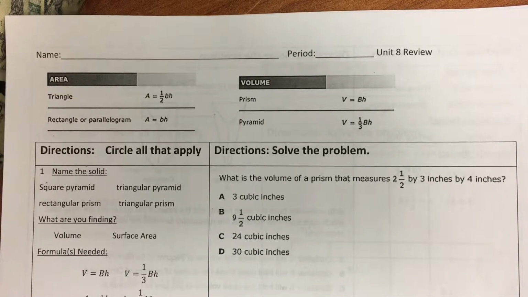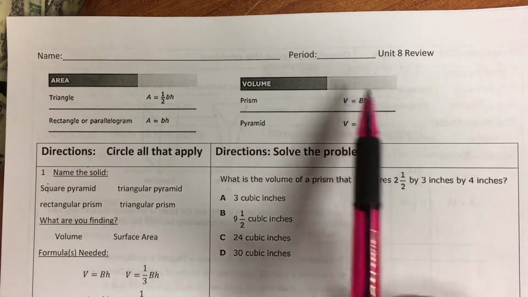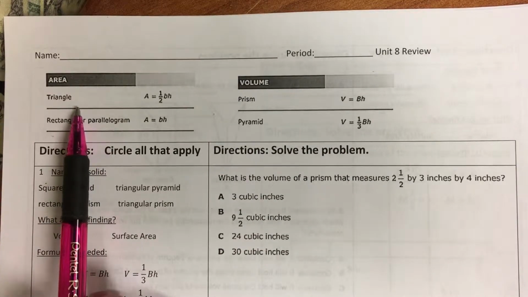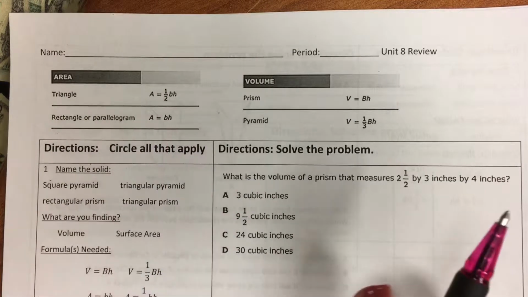All right, here's the review for Unit 8, which is surface area and volume. When you're solving for volume, it's going to be a prism or a pyramid, and you're going to use these formulas. When you're solving for surface area, you're going to be finding area of triangles or rectangles. So it's going to be one of these two formulas.